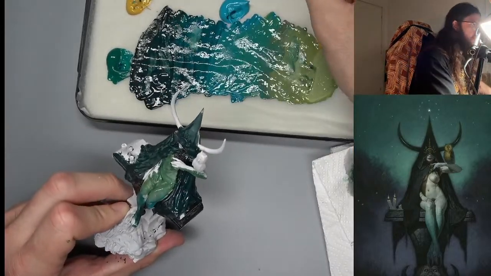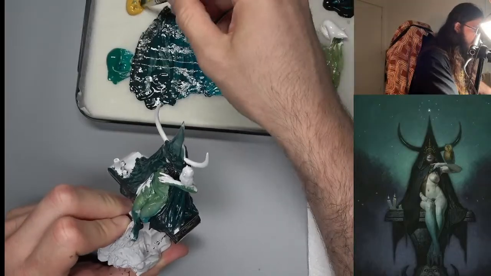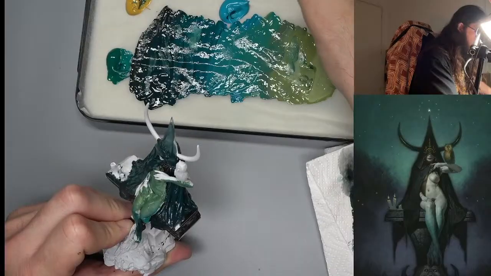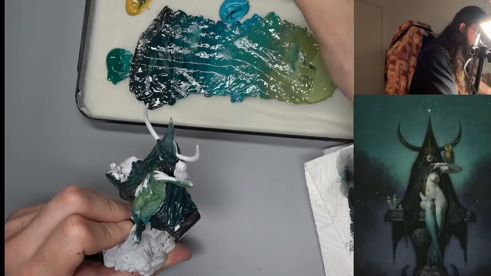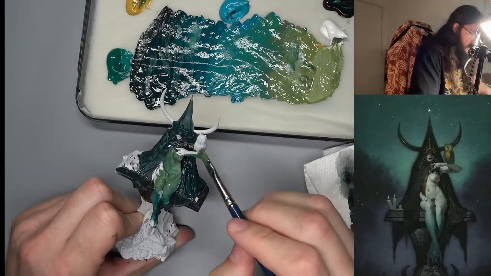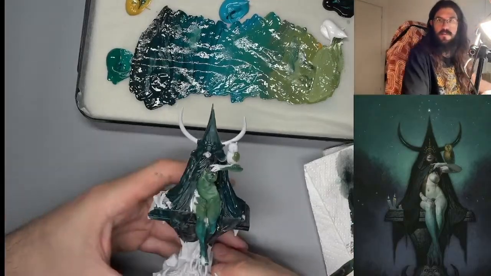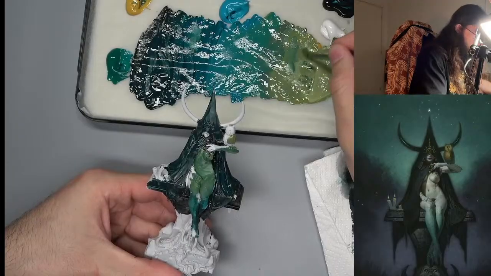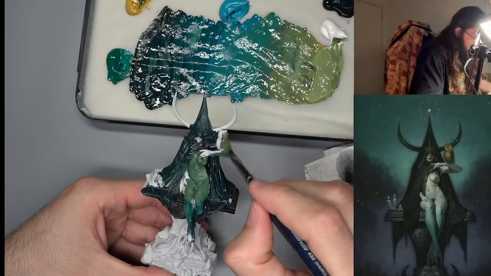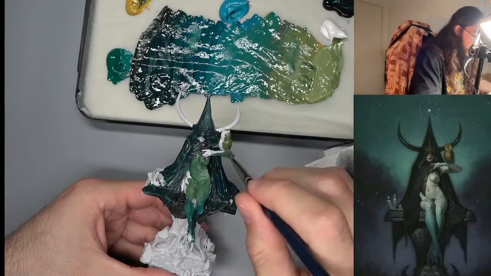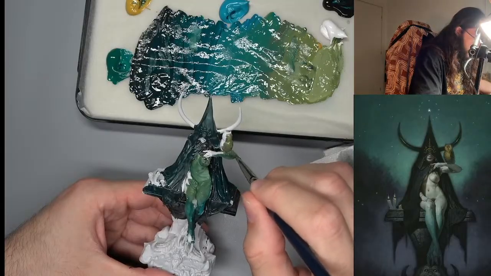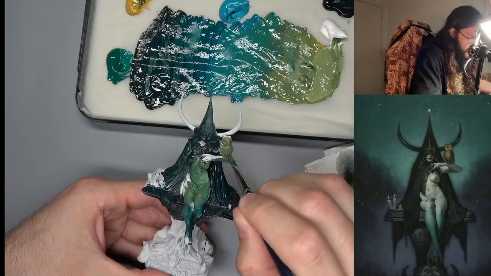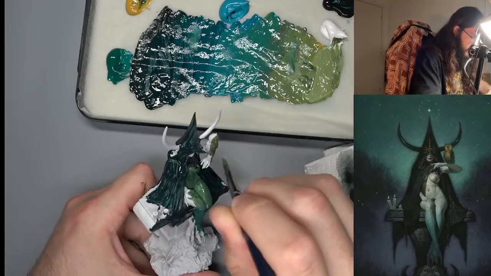So the same for the owl, I will use a very dark yellow as a base coat. Very close to the same color I'm using for the skin tone. So in this way everything will result linked together.